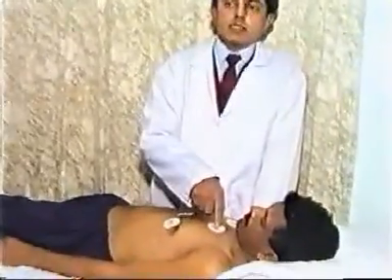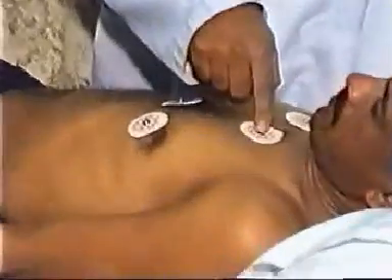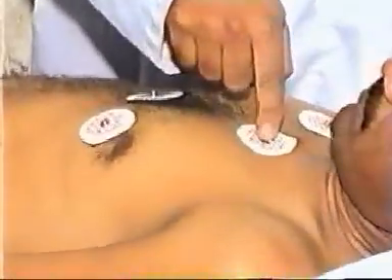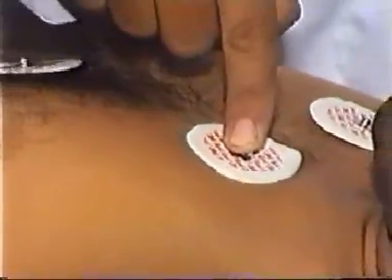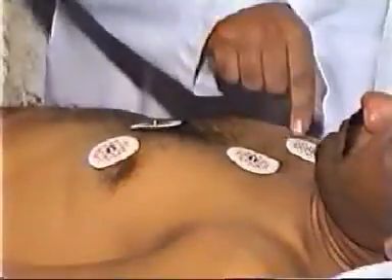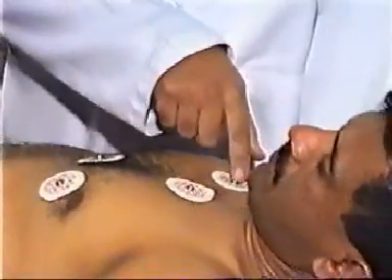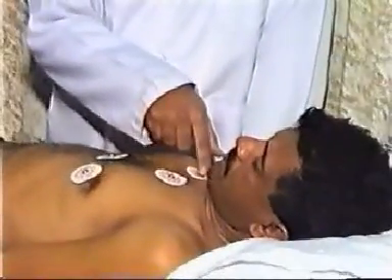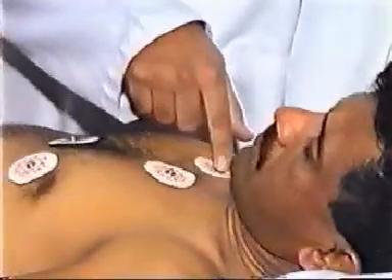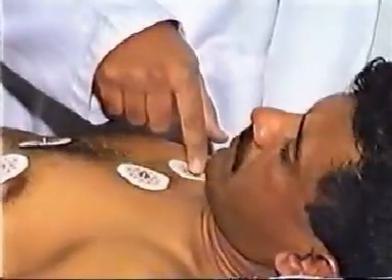In the pulmonary area, you will be looking for the pulmonary component of the second heart sound and the murmurs related to the pulmonary valve. While at the aortic area, you will be looking for the aortic component of the second heart sound and the murmurs related to the aortic valve.